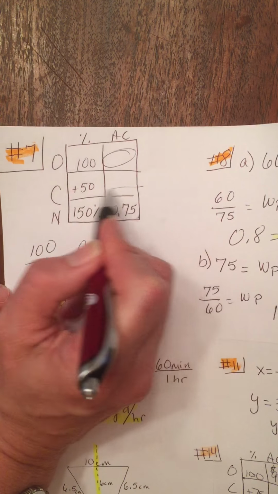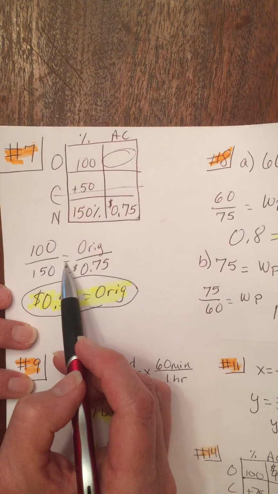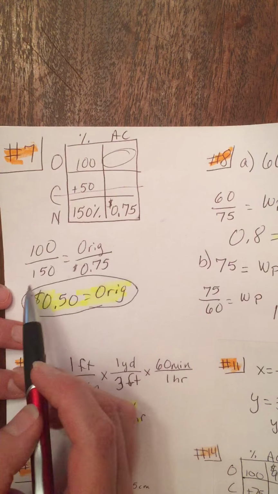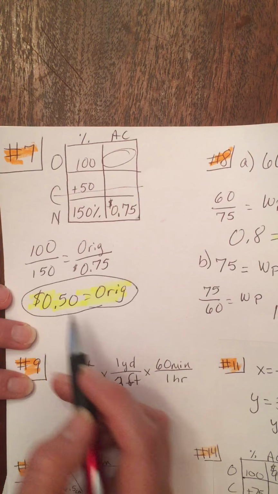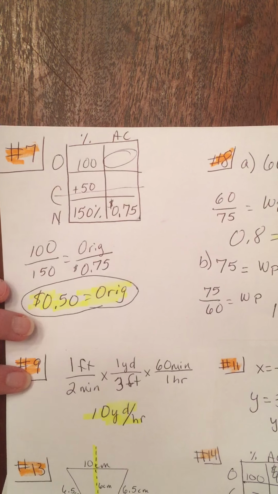Okay, so I can get rid of this one. My proportion is 100 over 150 is equal to the original price over 75 cents. I do my cross multiplying. The original price was 50 cents.